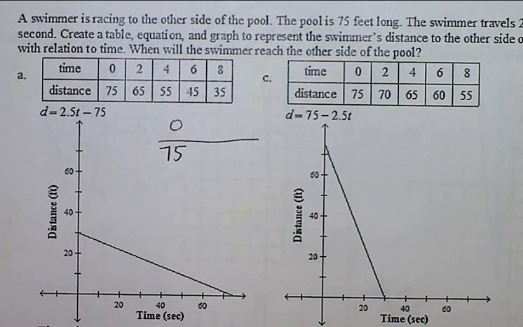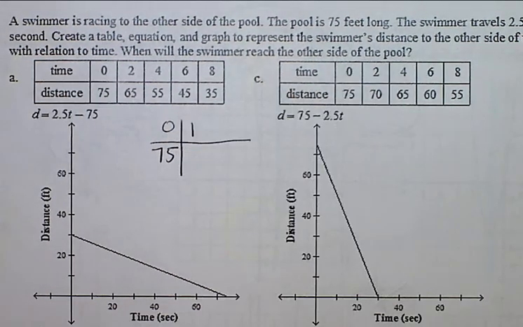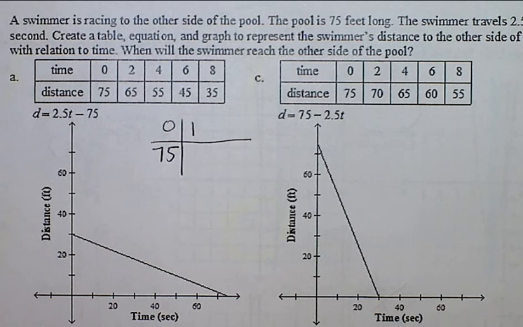I'm just going to ask, instead of voices, you're going to raise your hands. Hands up high if you understand that fact. You have 0 seconds, 75 feet to go. Okay, now even though we don't see a 1, put a 1 up here. Esme, every second this swimmer travels how far?